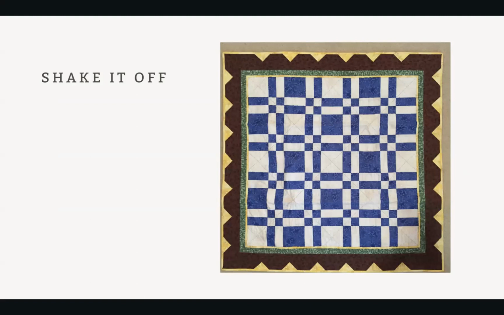So we shook it off and we went back to Joann's, and she got me a pattern book that had this particular pattern in it. And she taught me how to read the pattern. She explained to me the difference between color, value, and scale when it came to choosing fabrics. When we got home, she explained to me how to do strip piecing and chain piecing, so that I could get things done just a little bit faster.